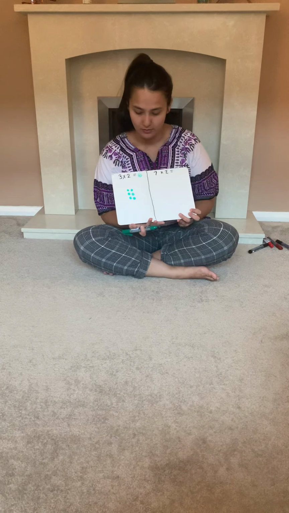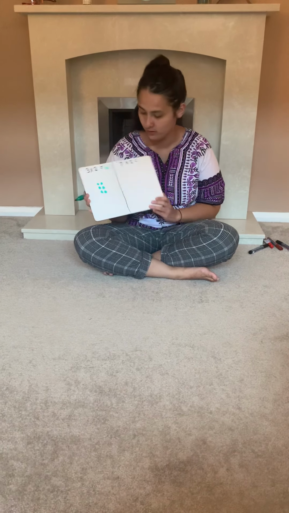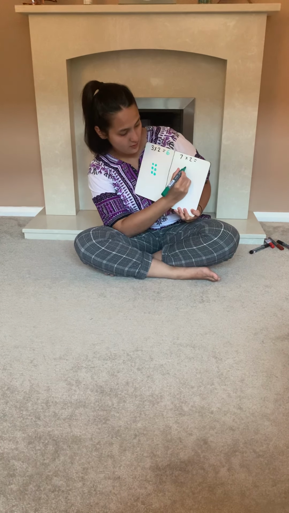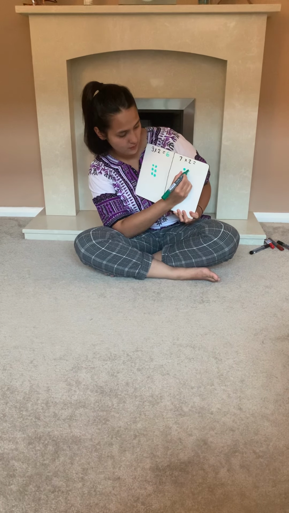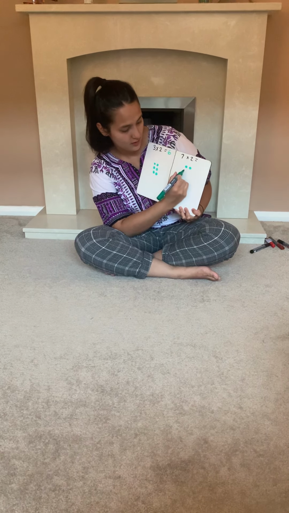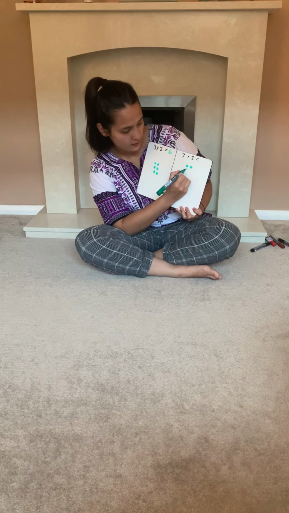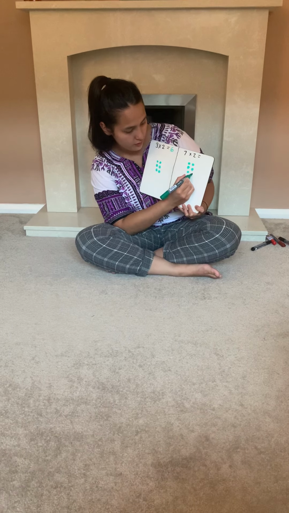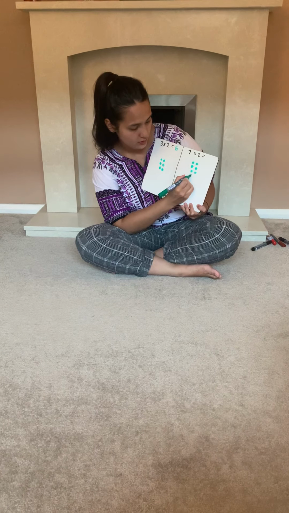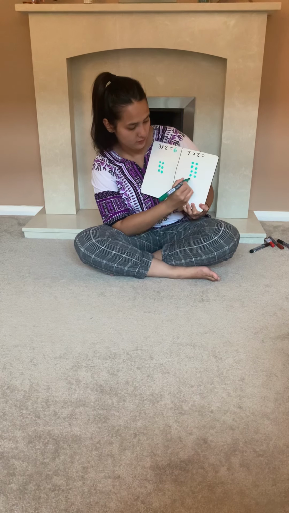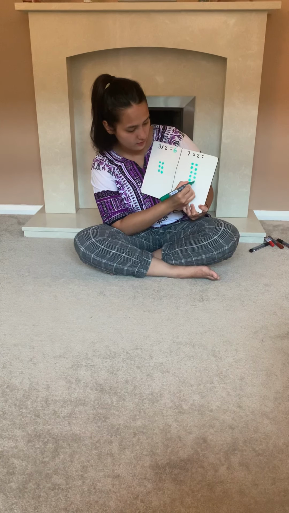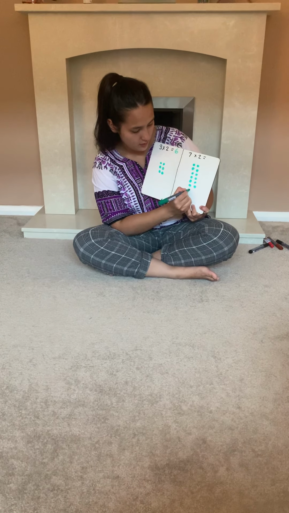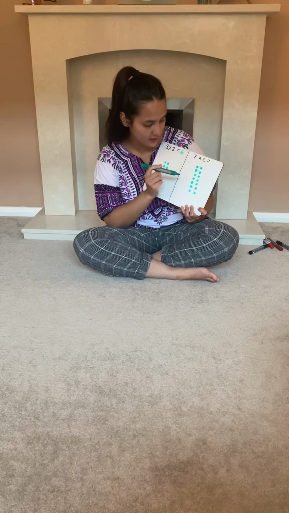7 times 2. So it's not 3 groups anymore, it is 7 groups of 2. So remember, there's 2 in a group, and I've got to do this 7 times. That's one group of 2, 2 groups of 2, 3 groups of 2, 4 groups of 2, 5 groups of 2, 6 groups of 2, 7 groups of 2, and then we can count them.